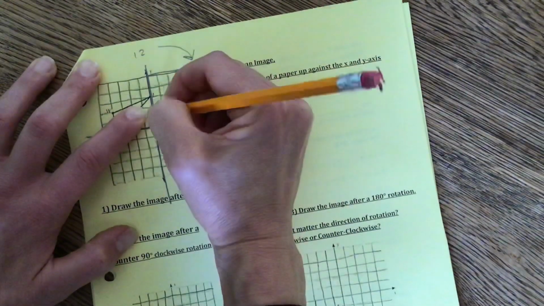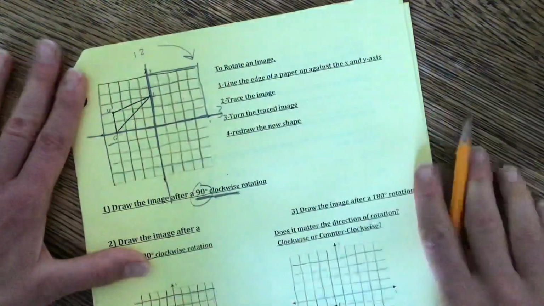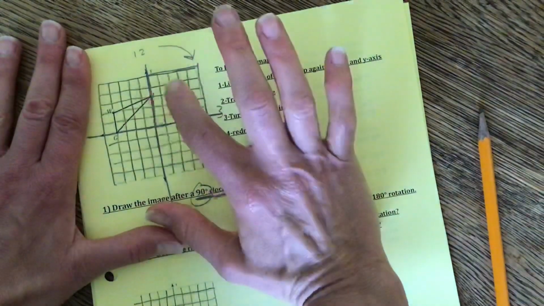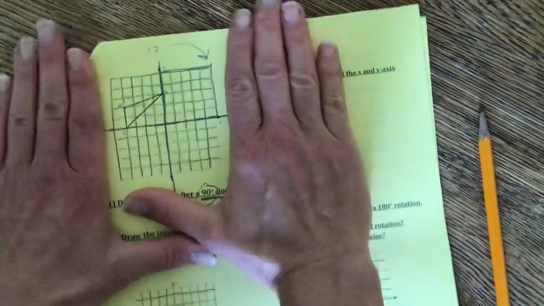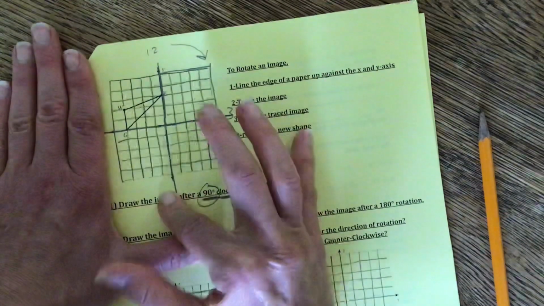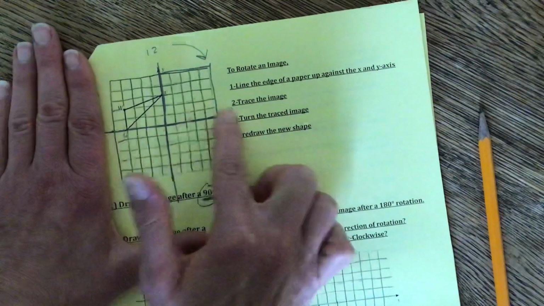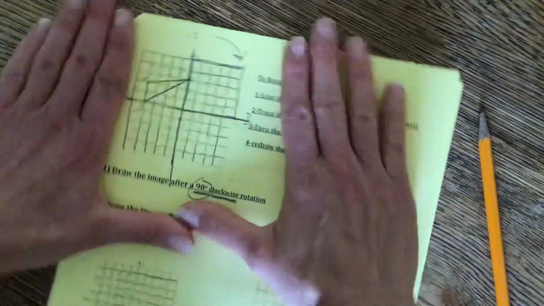So one way that you could do it, and some students like this, some students don't, is I'm going to make this paper look like this sits in quadrant 1. So I'm actually going to turn my paper, okay? And my X and Y axes are going to change. So if this is currently my Y, and that's currently my X, when I turn my paper, we're going to switch those around.